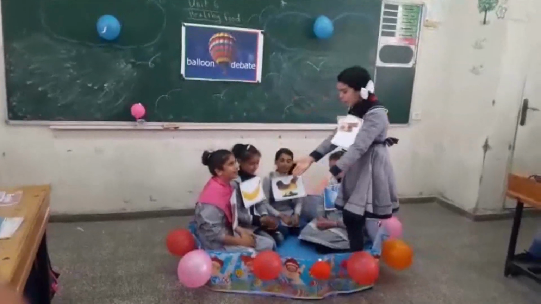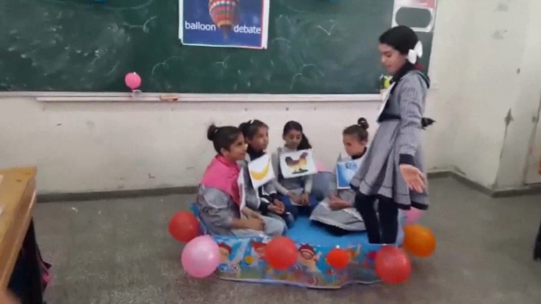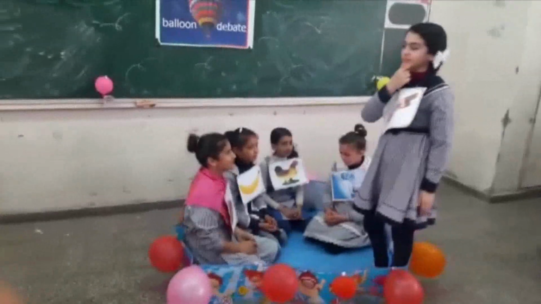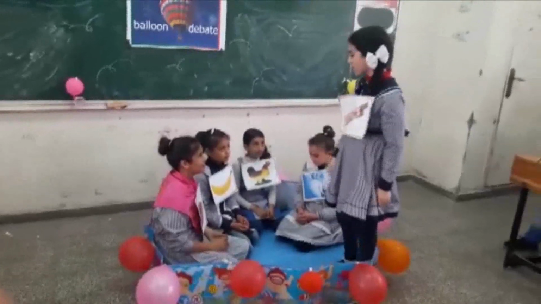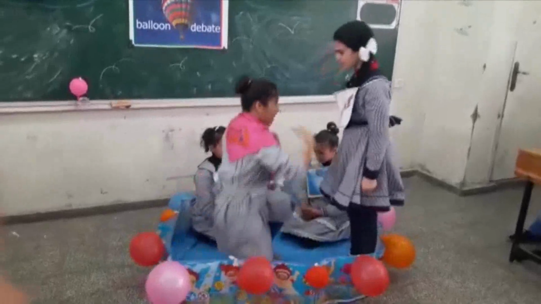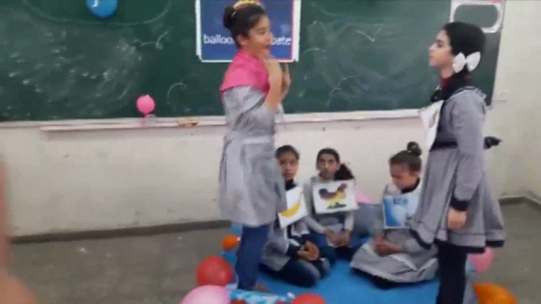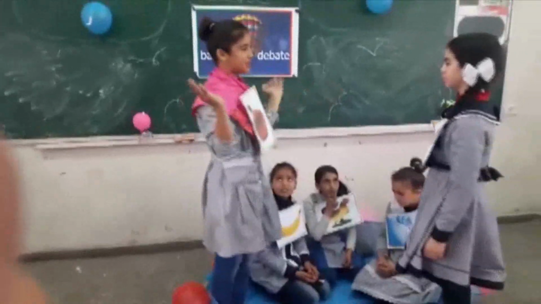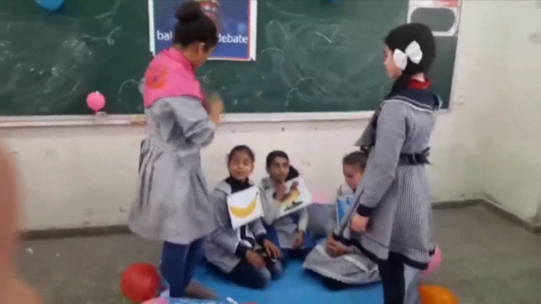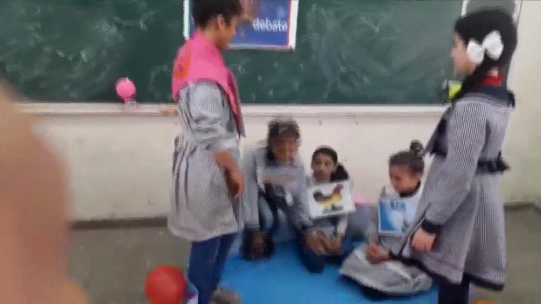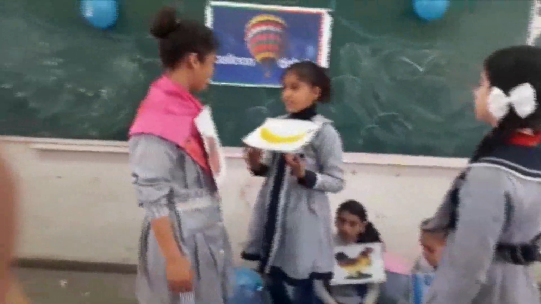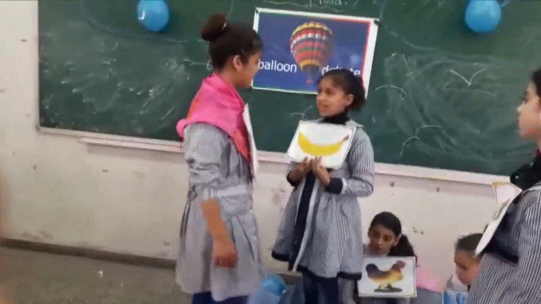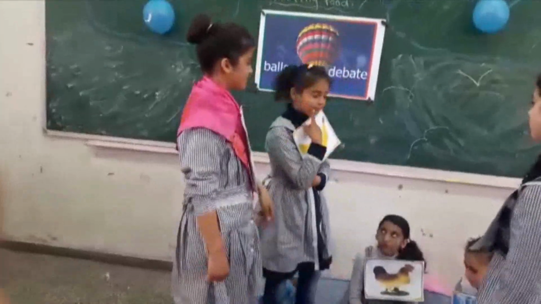Oh my God, look! The balloon is very heavy. Someone has to jump. Apple, jump! No, I am the apple. I'm very useful and healthy. An apple a day keeps the doctor away. Banana, jump! Oh no, look, I am a banana. I am yellow and beautiful. I am healthy and delicious.